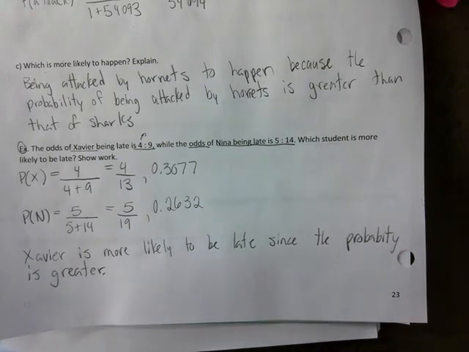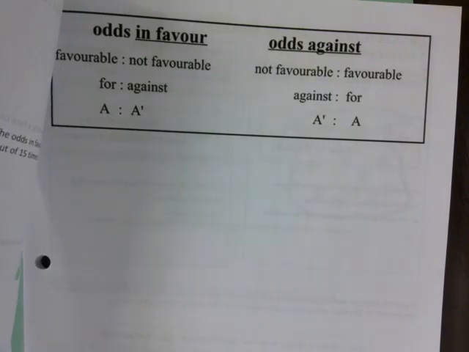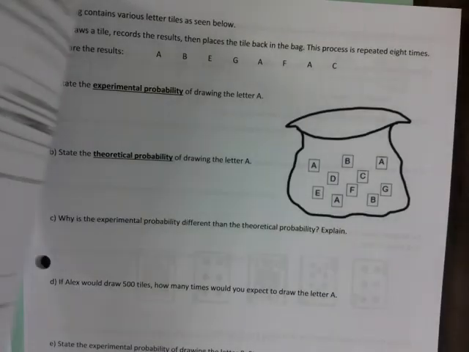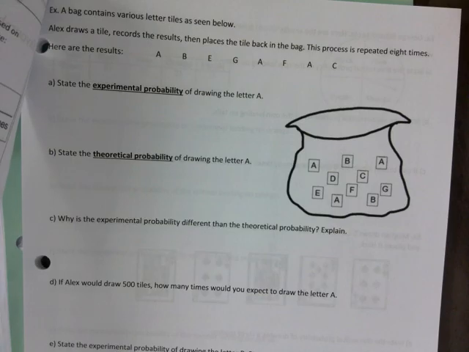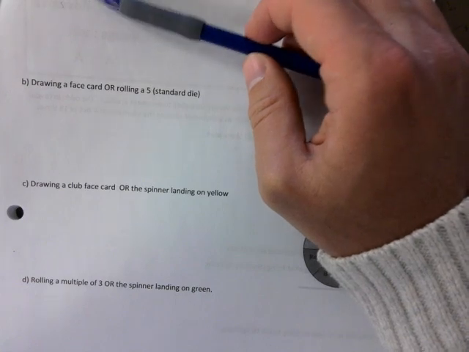Any questions on these two examples? I will give you some time to work through, well, I guess I did 22 to 23.